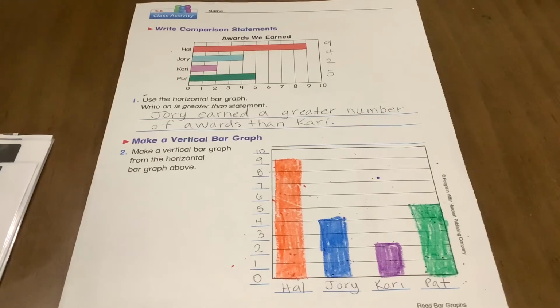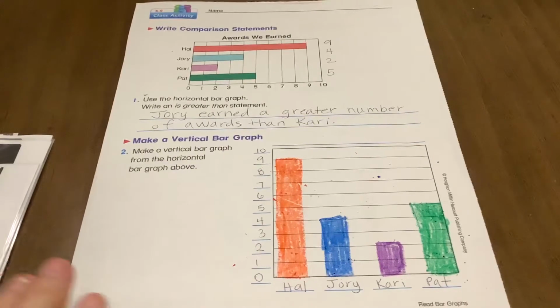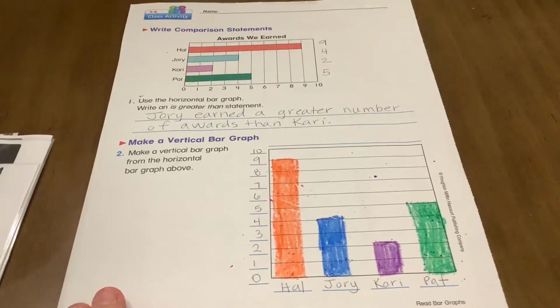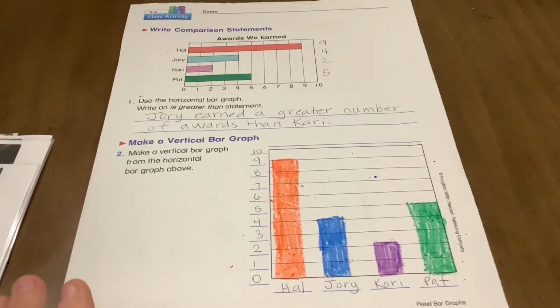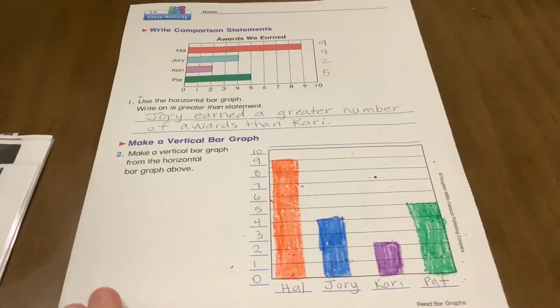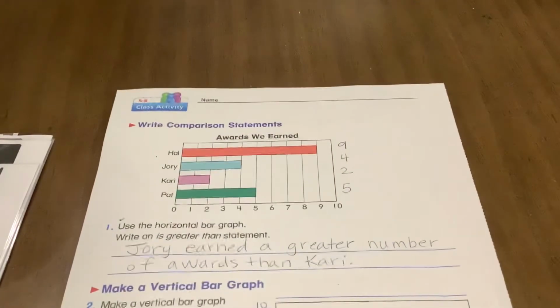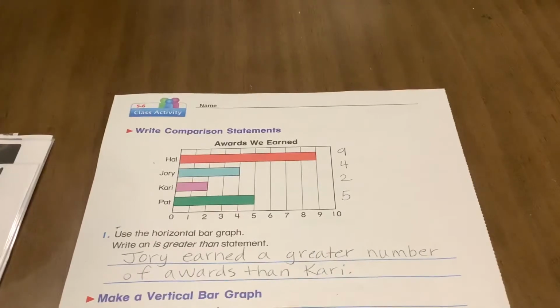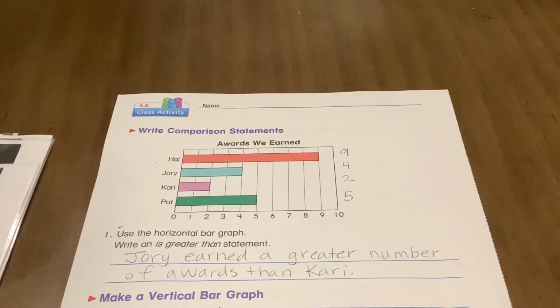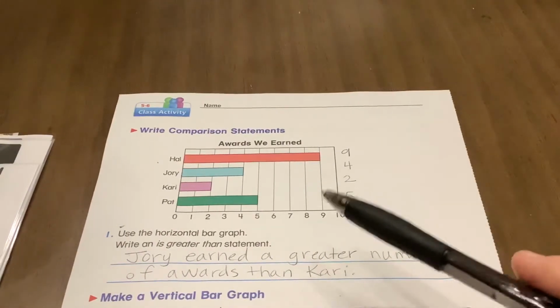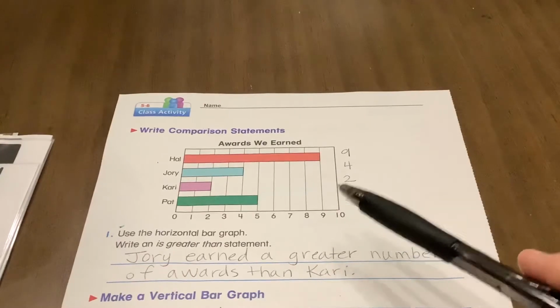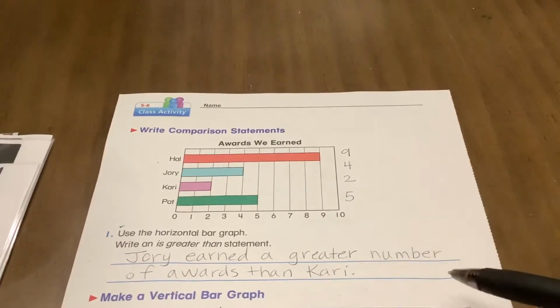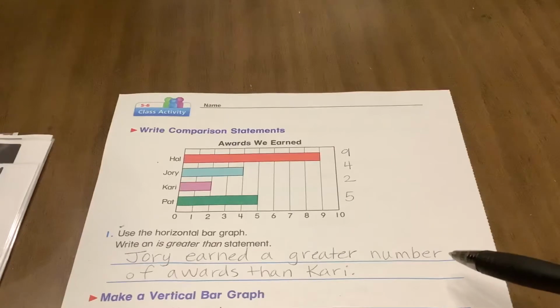Good morning, second graders. Please get out page 238, the one that we finished yesterday, or the one that we did not finish yesterday. You were supposed to finish it for homework. And the first thing we wanted to do was write a greater than statement using the information that we had on our horizontal bar graph. So this is the statement I chose, and I want you to tell me if it's correct or not.